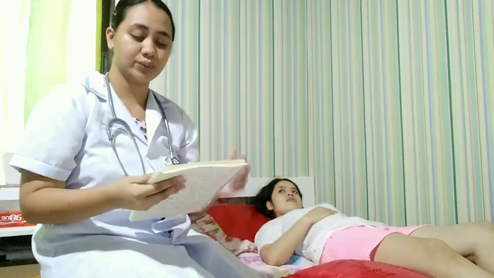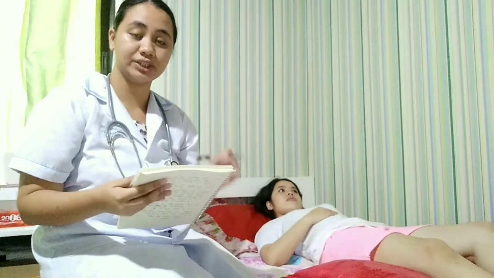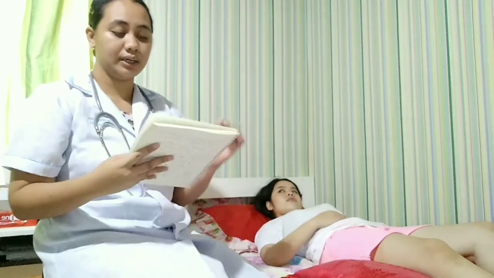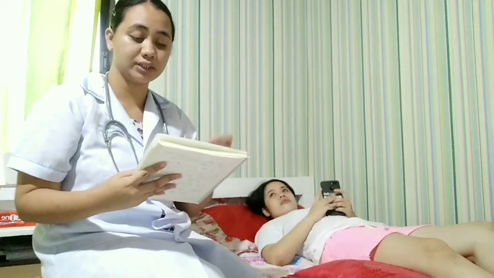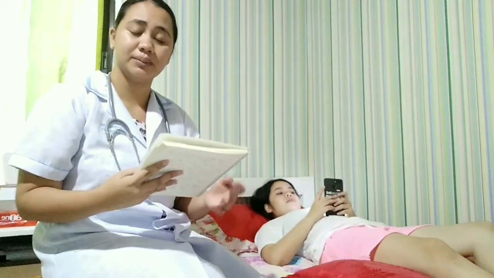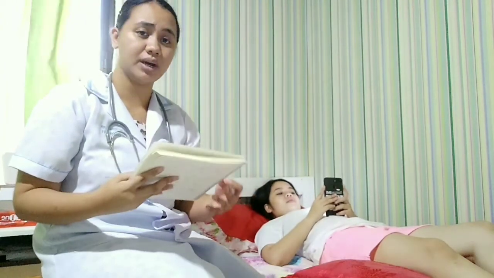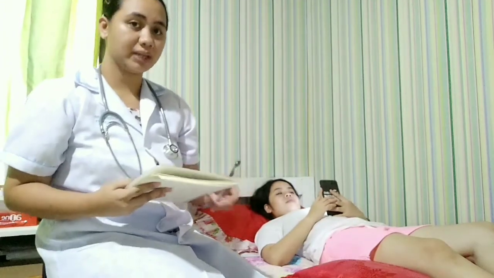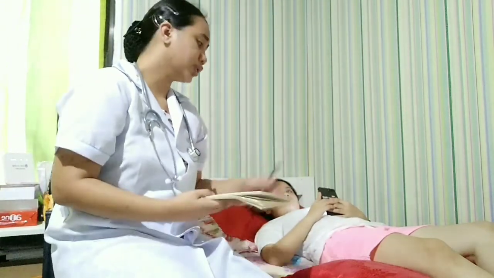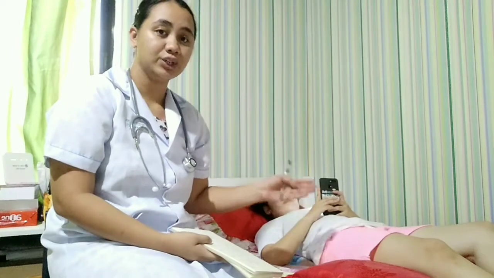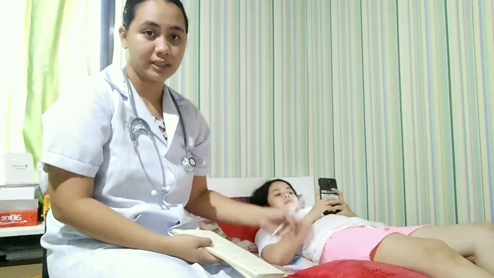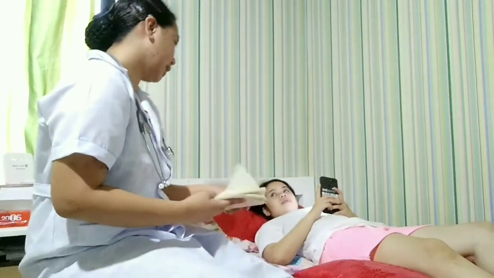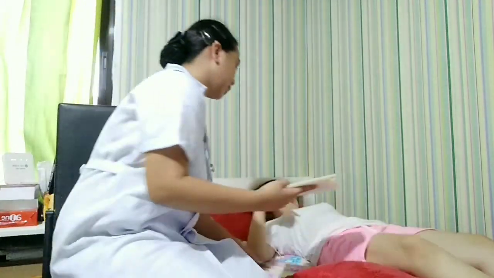So, next we're going to inspect for the general contour of the abdomen, noting scars or any rashes, masses, and the shape and symmetry of the patient. So, I'm going to inspect the patient's abdomen. And also, assume that I already draped the client's shirt since it is not allowed to expose the abdomen of the patient. So, inspect po ako, ma'am, ha?